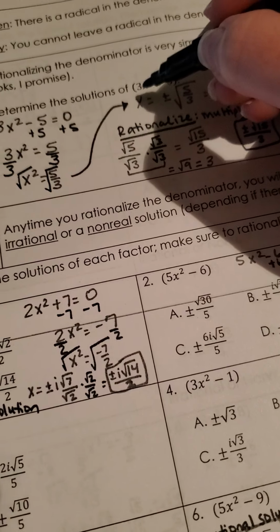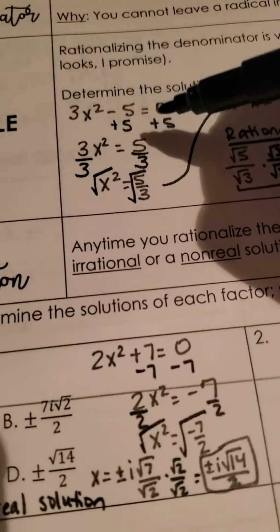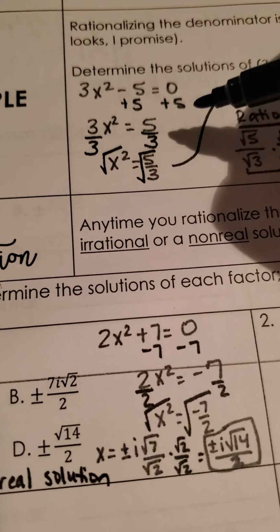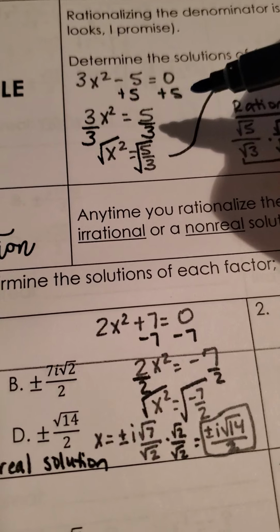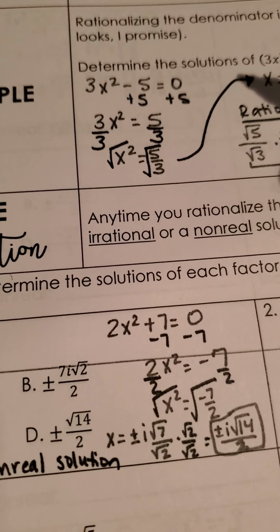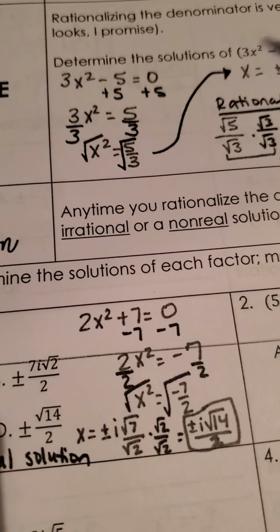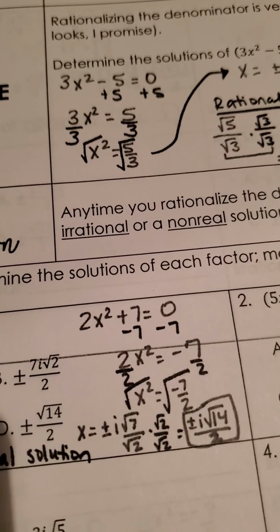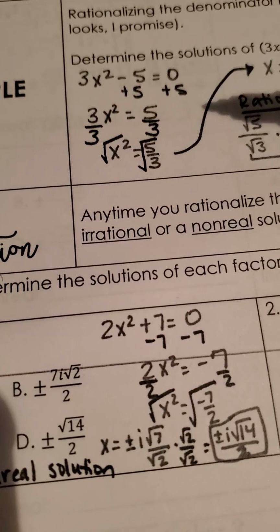So this one, my factor is 3x squared minus 5. Over here, I just solved that out. If you want to look at these on the Facebook page, everything is in color. So I try to switch colors to show you where the steps are. It might help if you are able to look at it in color. So anyway, I've set my factor equal to 0.